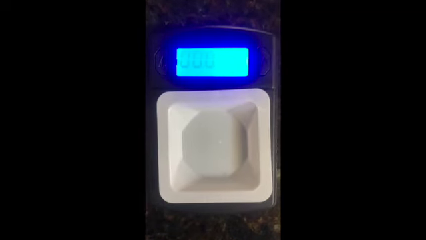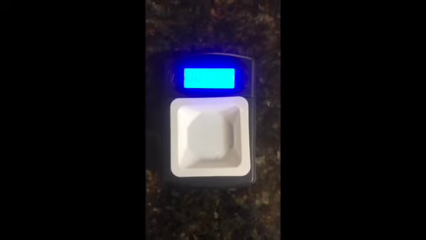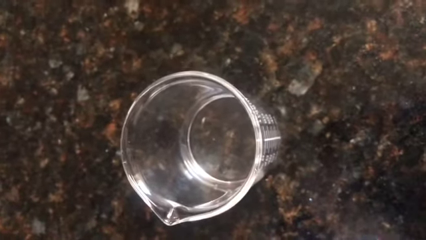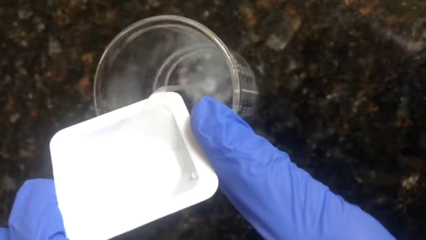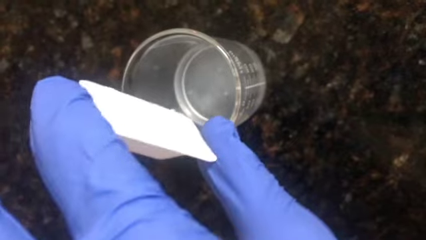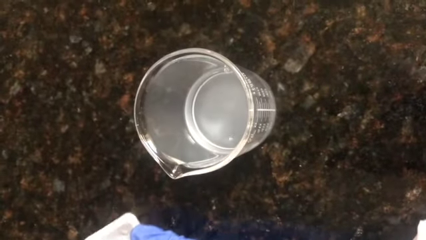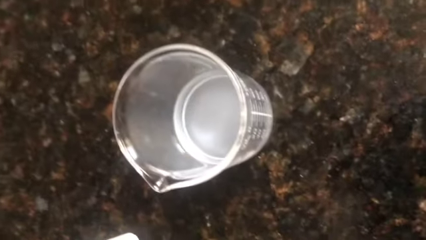Place the plastic weight-board on the scale until it reads 0 grams. Use the metal spatula to measure 1.50 grams of calcium chloride dehydrate. Carefully add the calcium chloride dehydrate to one of the beakers containing 25 milliliters of distilled water.